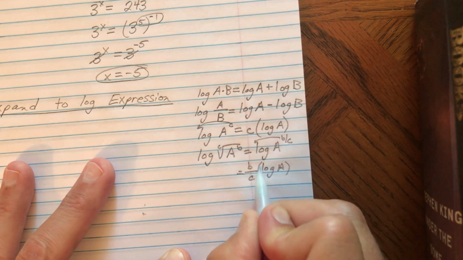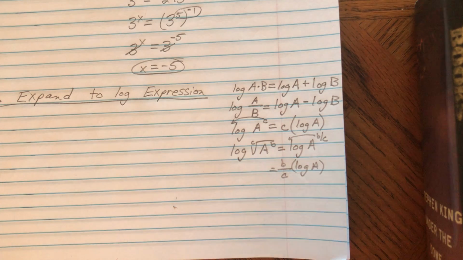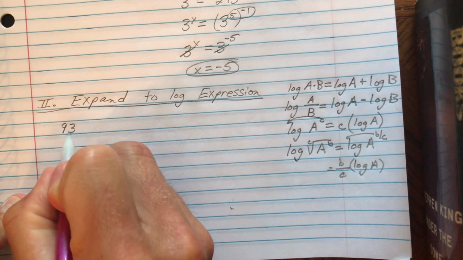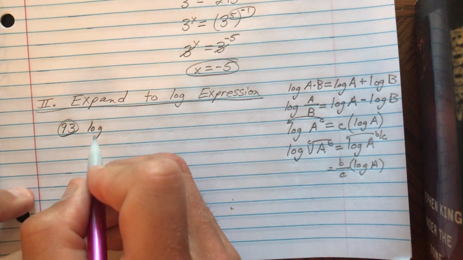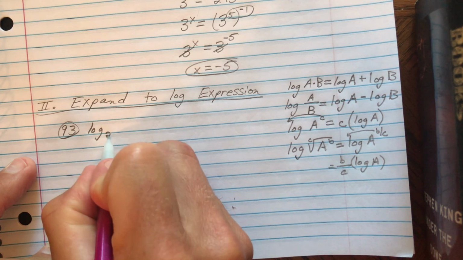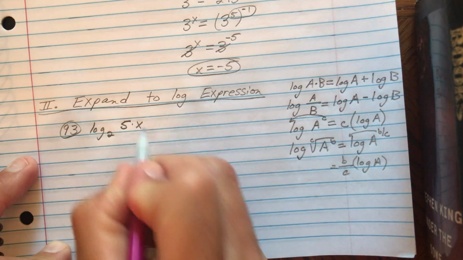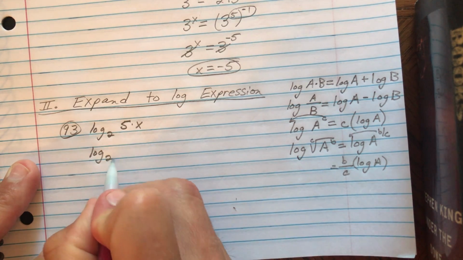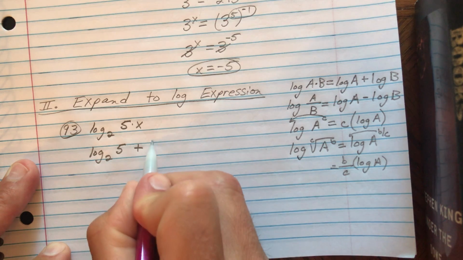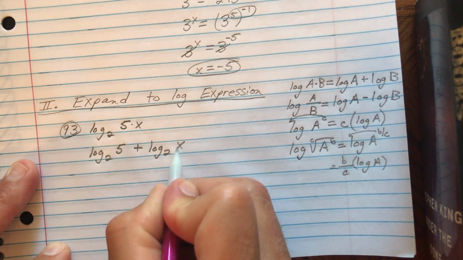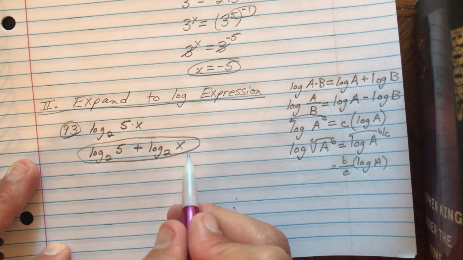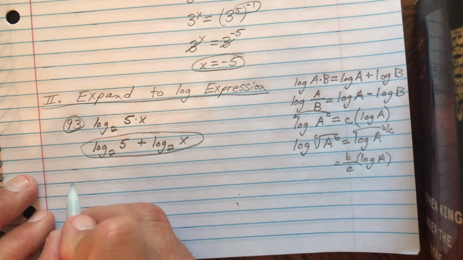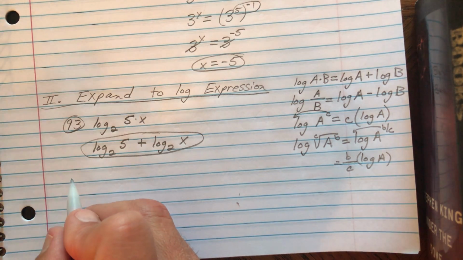So let me show you how these rules work, starting with number 93. Number 93 says you have the log base 2 of 5x, or should I say 5 times x. We could use the first rule and say that this is the log base 2 of the 5 plus log base 2 of the x. And that's it. It's completely expanded. Sometimes it's helpful to break apart a very complicated problem. Likewise, let's look at 96.